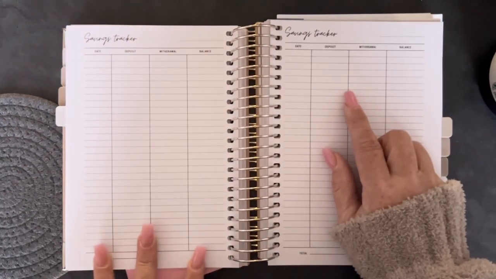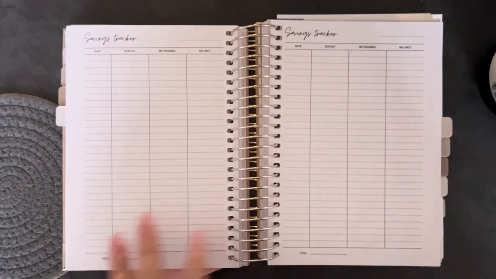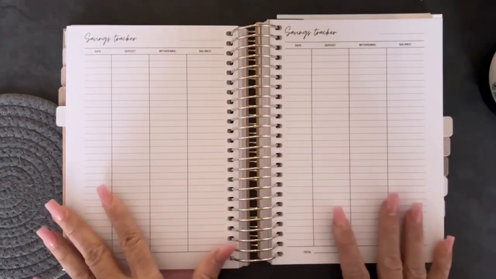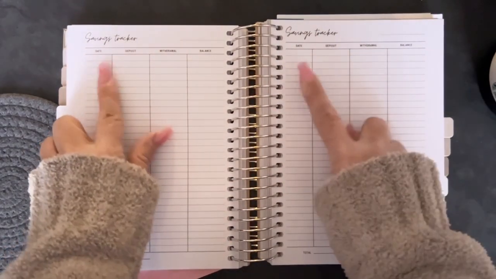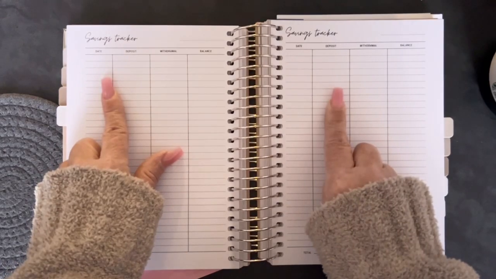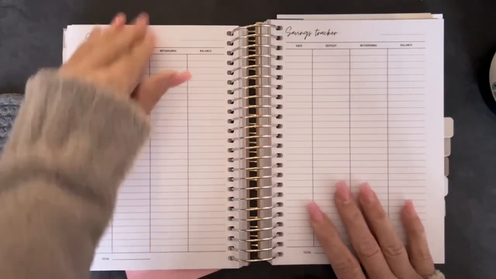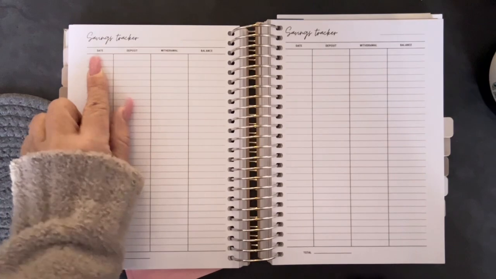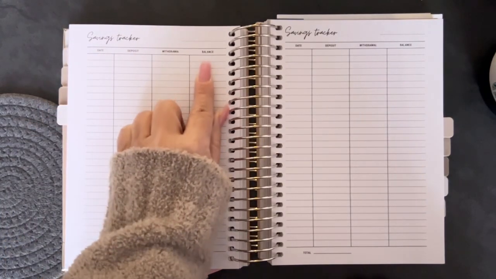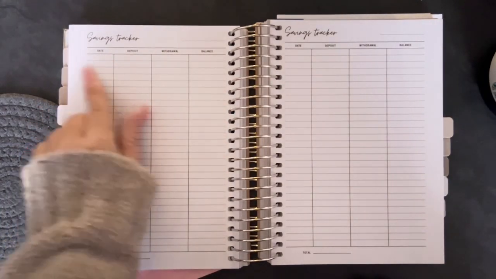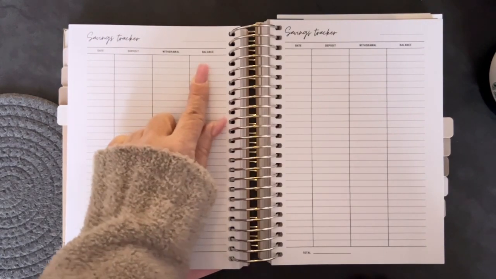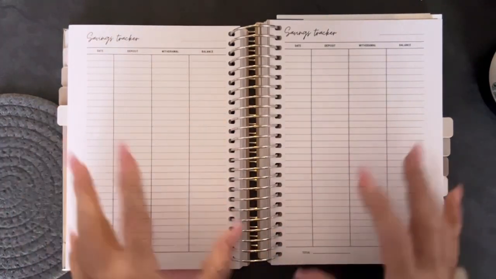One tracker you're going to use for an emergency fund. This tracker you're going to use for Christmas. And so every week you're going to list out what you're saving for. Maybe you want to use one sheet and you're just going to list out every pay period how much you're putting towards your emergency fund, or how much you're saving just in your savings bank. It's just a saving tracker.